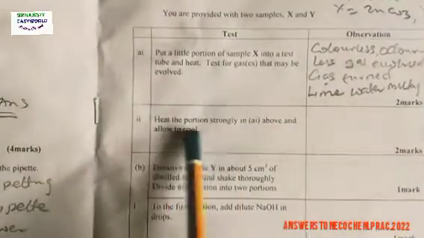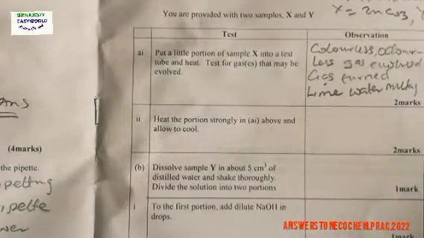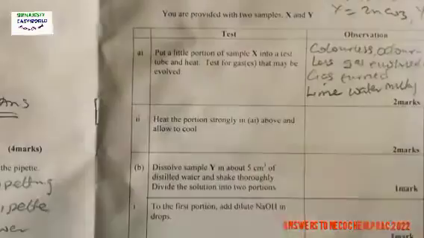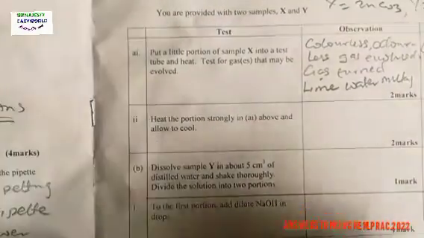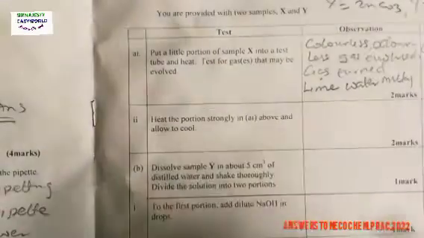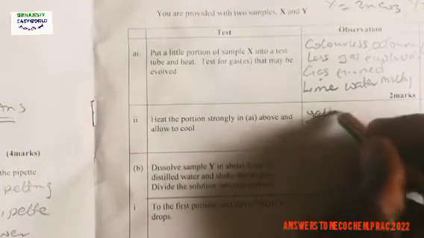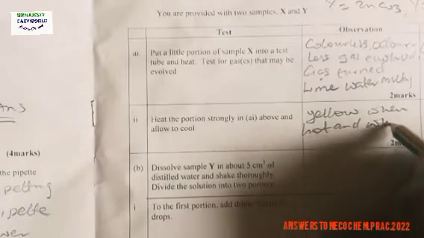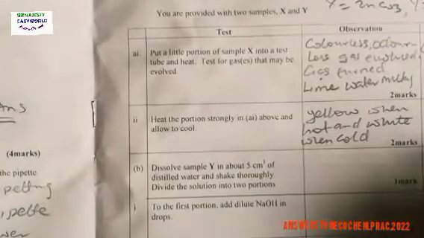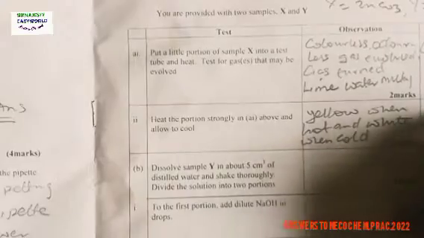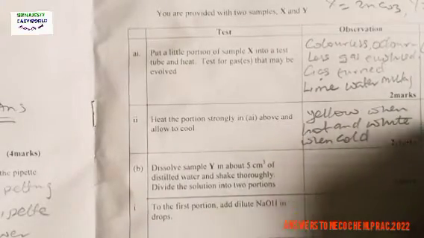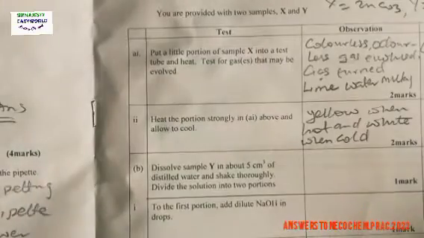Then the second one says heat the portion strongly in A above. That is, after just heating gently, you are now asked to heat strongly. Heating zinc carbonate strongly gives you yellow. So your observation is yellow when hot and white when cold. That's the reality. Yellow when hot and white when cold. So what should be your inference? Zinc oxide present. Zinc oxide is the oxide that is yellow when heated and then white when cold.